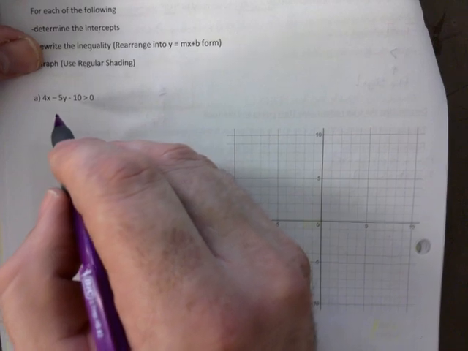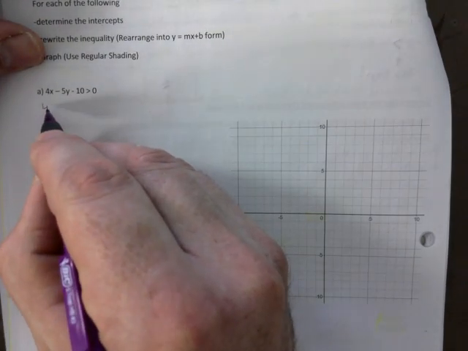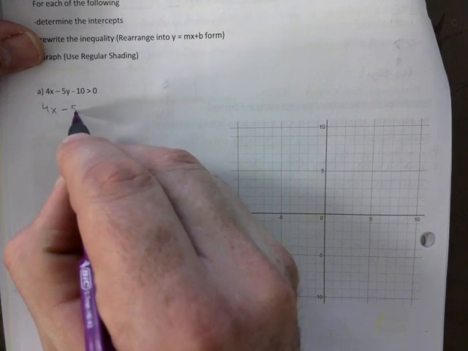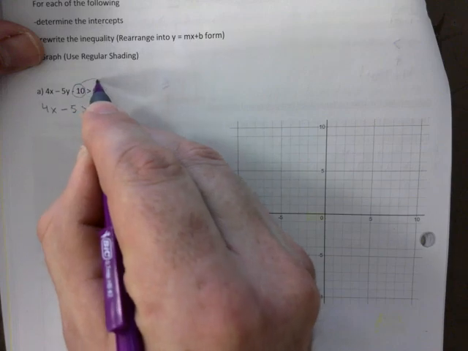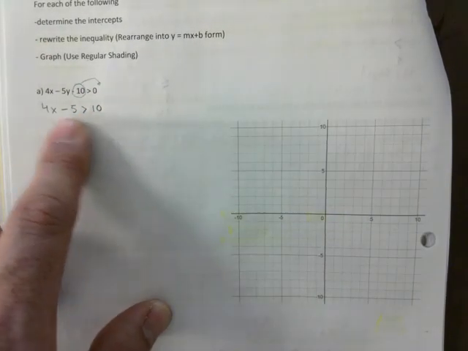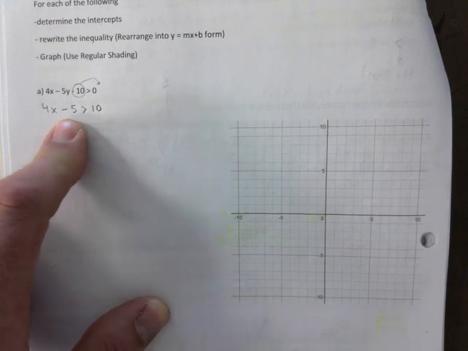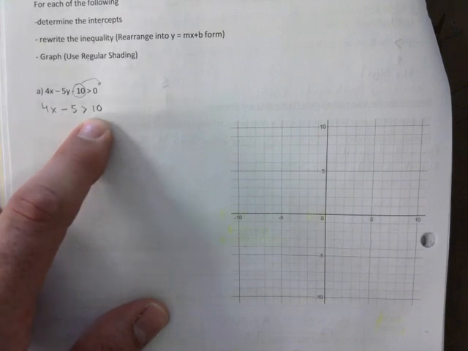Watch carefully and listen to how I explain this. I'm going to say 4x minus 5y is greater than positive 10. I'm going to bring the 10 over like that. That's how I prefer it stated when I'm trying to find the intercepts. I'm going to make it look like this.